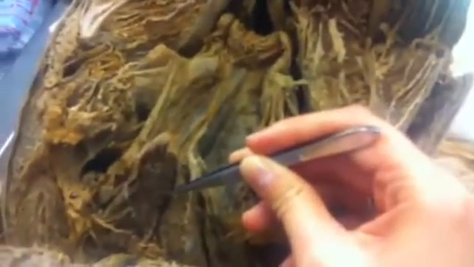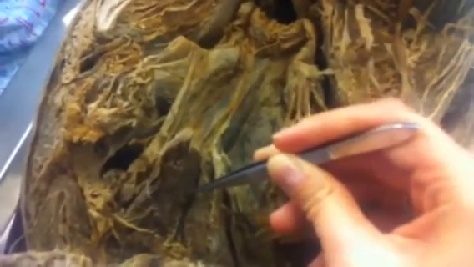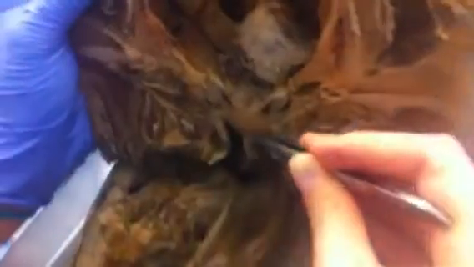So I'm going to be talking about the different boundaries. The medial boundary will be your septum and the longus capitis muscle, which is the main flexor of the head, and it attaches to the basio-occipital and basisphenoid bones, which you can see right here. This is the basisphenoid bone, and this is the septum right here. So that's the medial boundary.